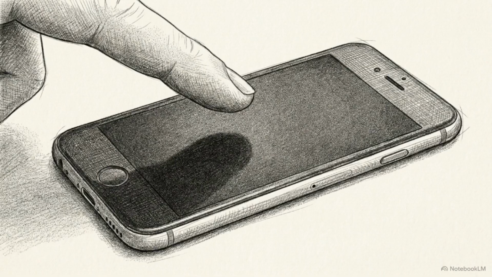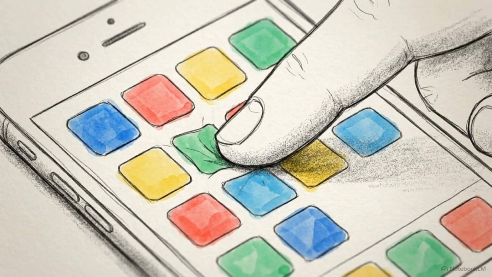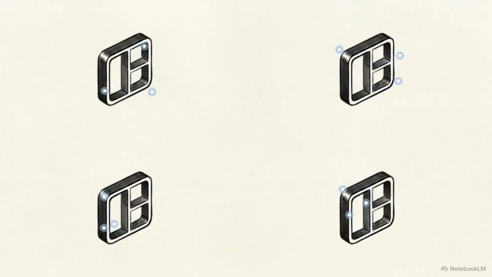Traditional mobile operating systems are built on a passive architecture, where the OS waits for a user to manually navigate between isolated applications. This design creates friction. As the boxes show, apps exist in silos. The human user must act as the routing layer to move data between them.